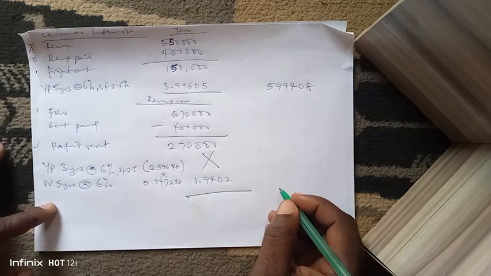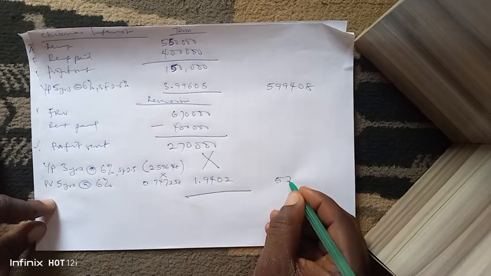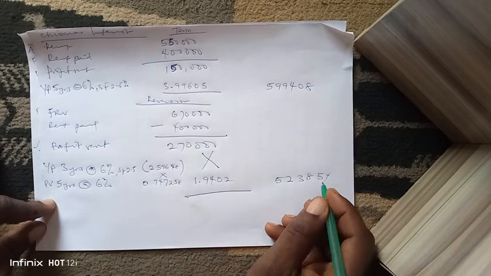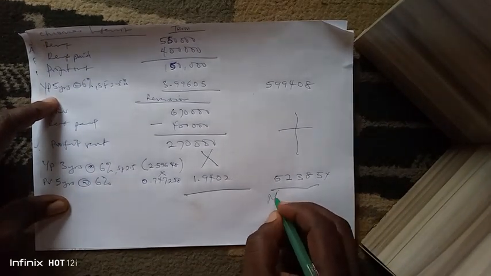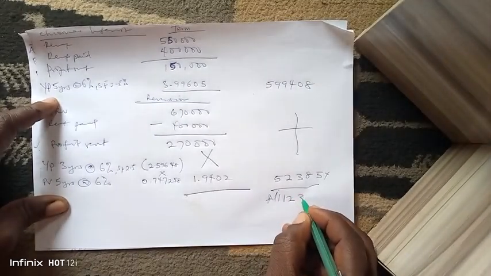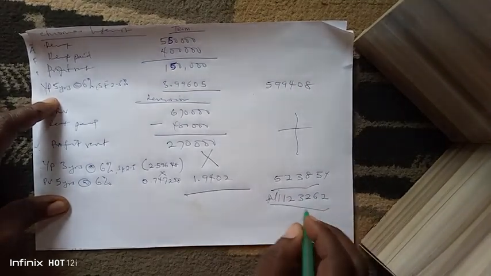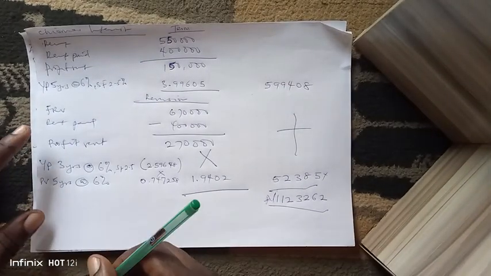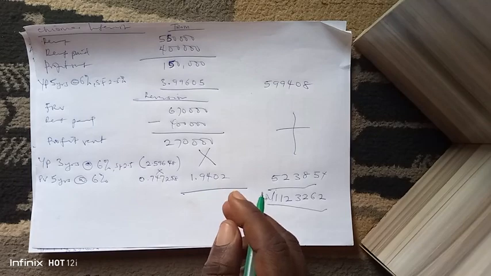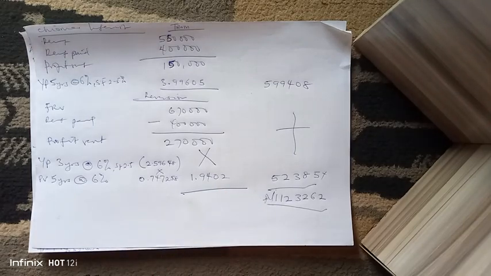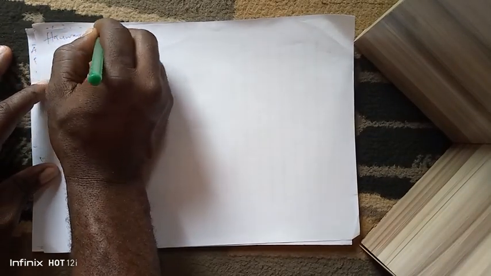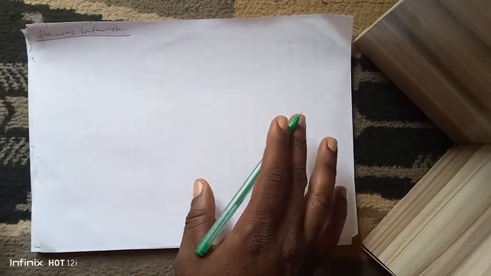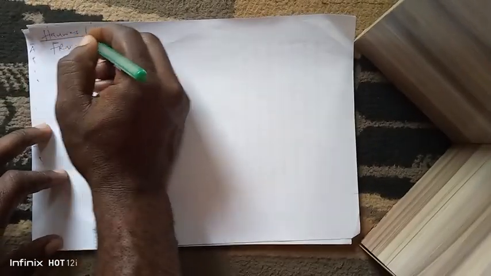Now multiply this again with this. You're going to have 523,854. You now add these two together, and you have 1,123,262. This is Chioma's interest. Now the last interest here is Hawa's interest. In Hawa's interest, the only thing is you're not doing reversion. The full rental value is what?